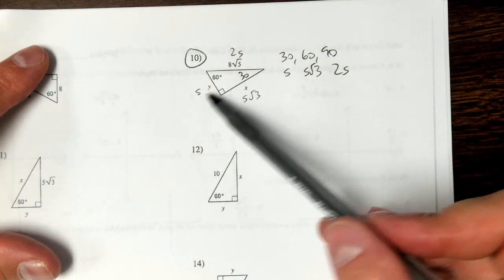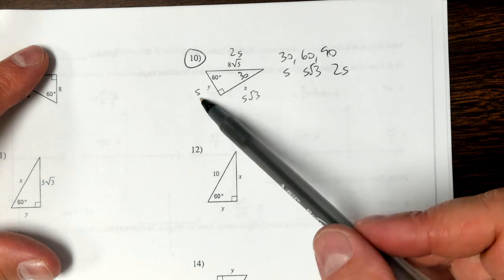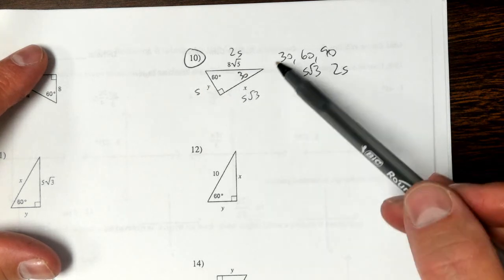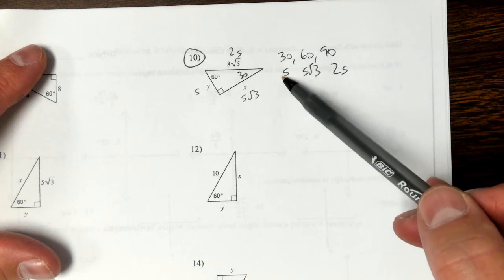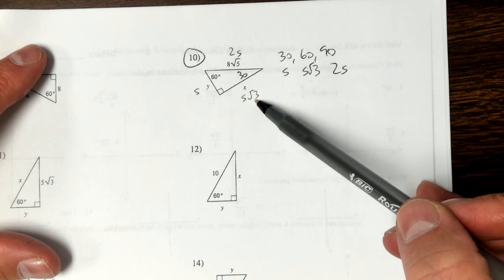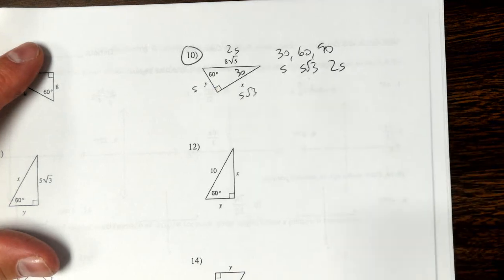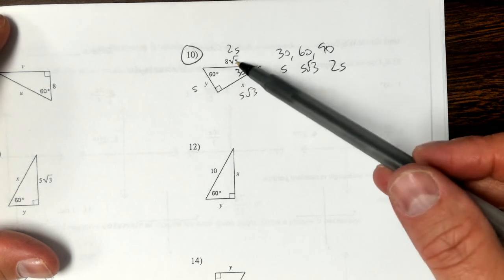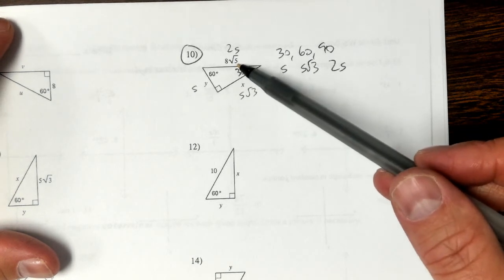The s is always the one that's across from the 30-degree angle. So if it's across from it in the triangle, then it's across from it in the column. And then the 60 is this one, and the 90 is that one. Now again, this one's a little trickier than some of your basic ones because this has square root of 5, not square root of 3.